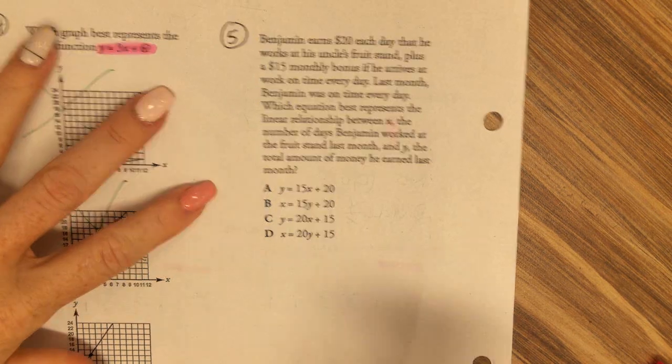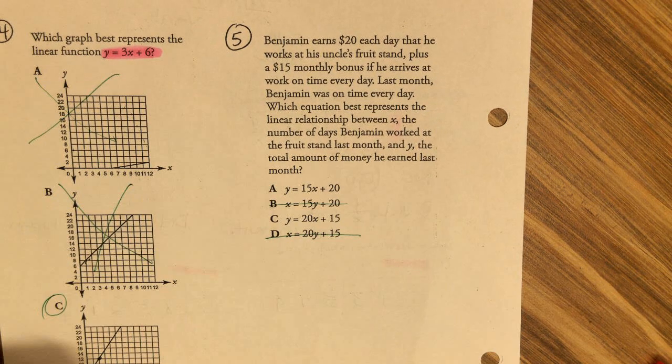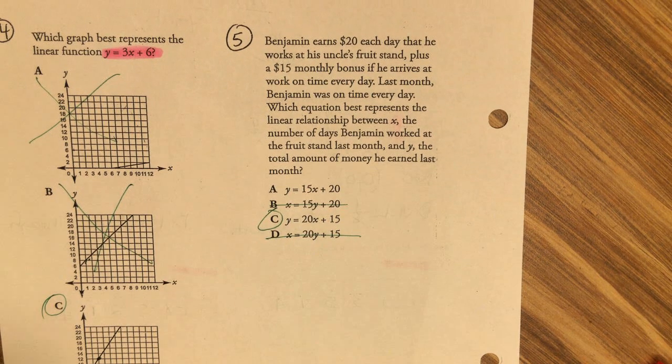B and? What's wrong with them? They have X. We don't do that in this class. It's always going to be y equals mx plus b. But yes, it can be written backwards, but it still has to have the y by itself. All right. Benjamin earns $20 each day that he works at his uncle's fruit stand plus $15 monthly bonus if he arrives at work every day. How would I write that? Y equals? Y equals 28. There you go. So y'all already know how to do that one.